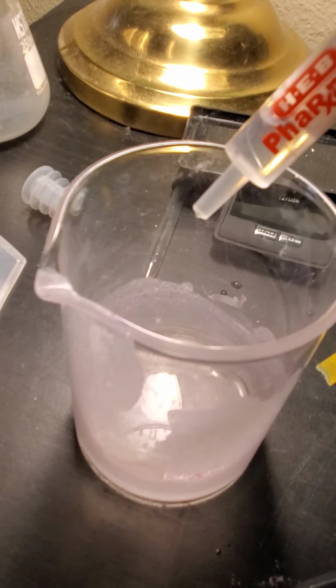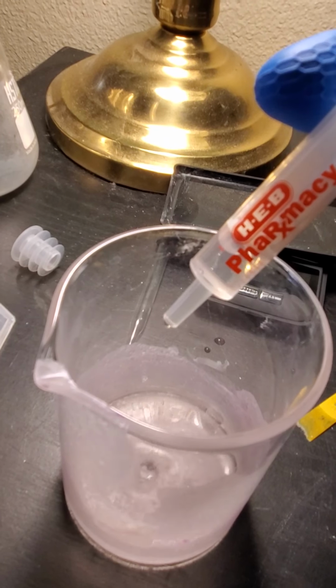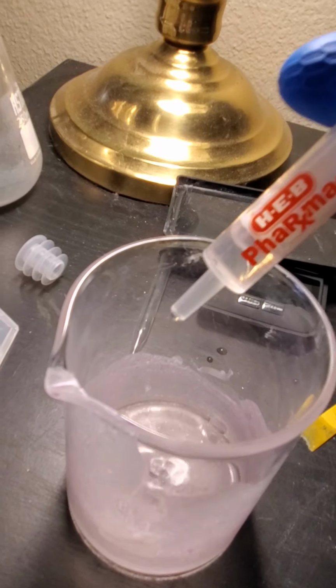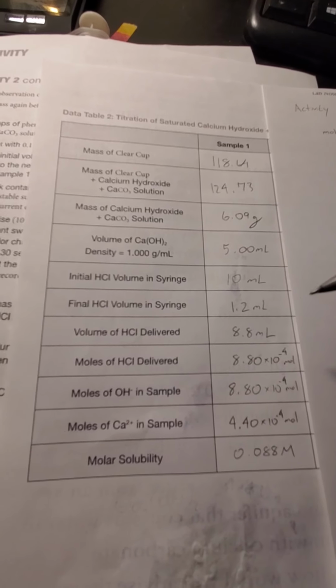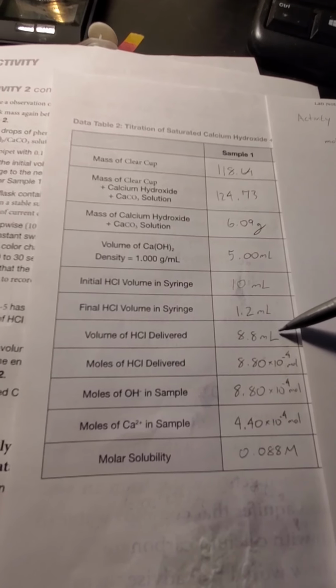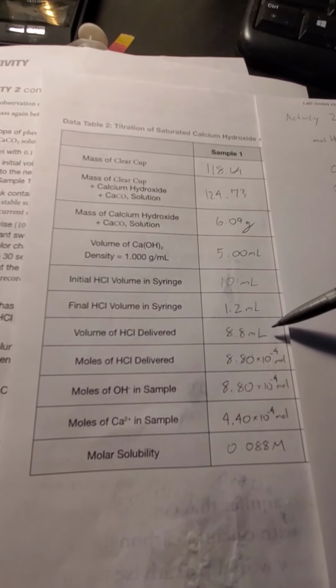Continue. Okay, I didn't record it, but I ended up using a little more of the HCl in order to get the pH level that I needed.